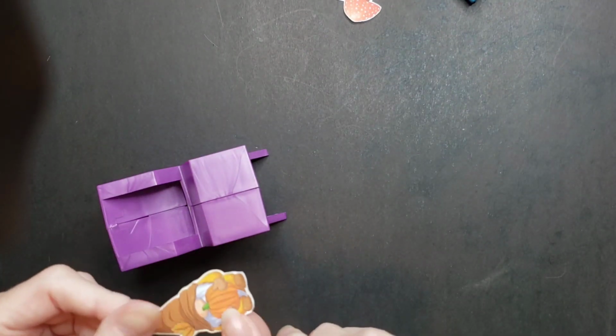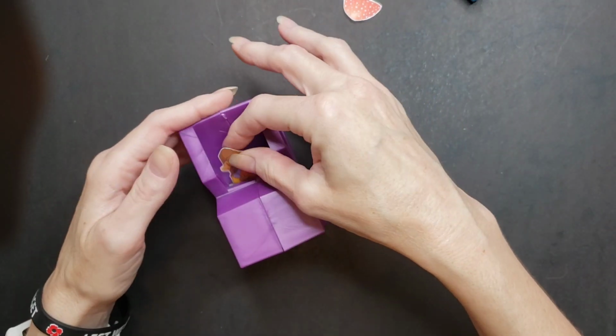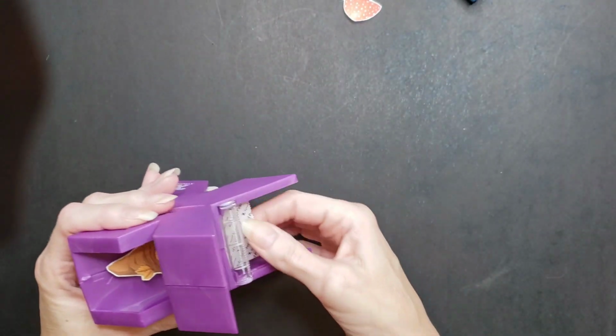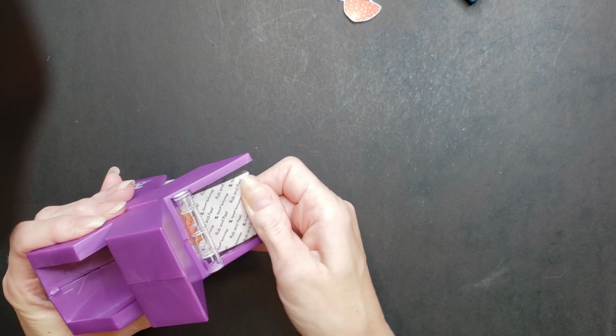But we have our gnome. So we're just going to slip our little gnome in here, right? And then we're just going to pull this through.